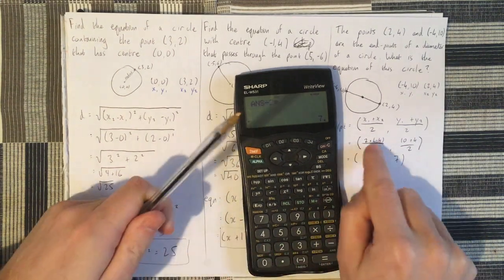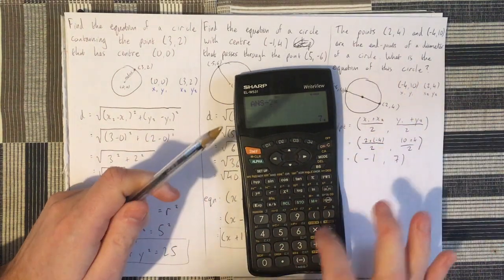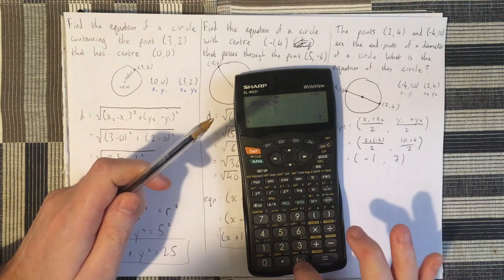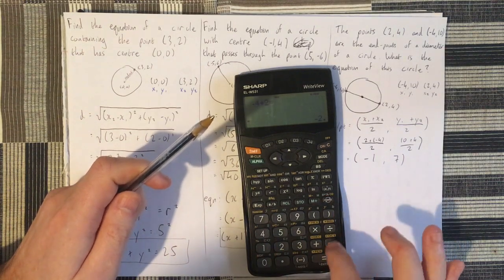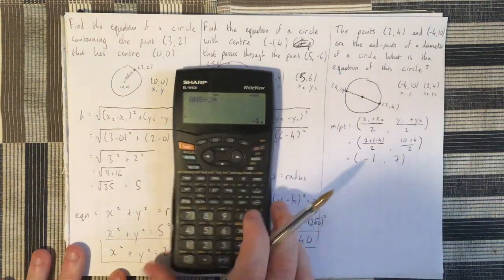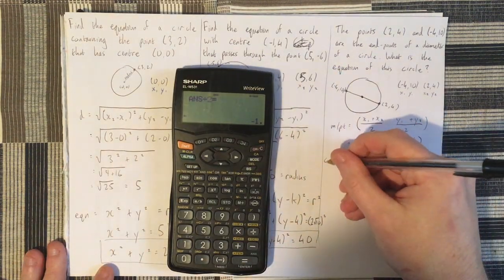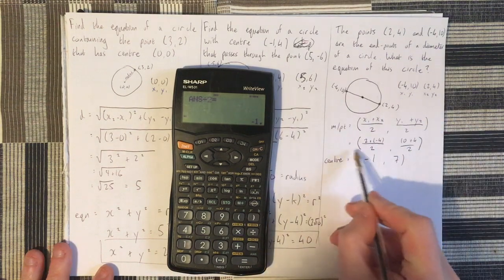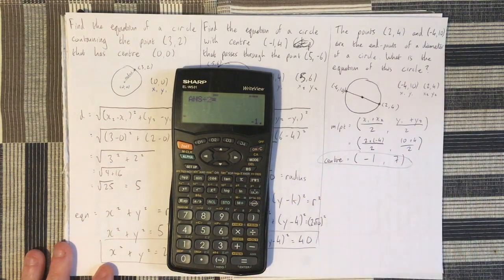All right, and just to say, if I had done that the correct way around, the x1 plus x2, minus 4 plus 2 is minus 2 divided by 2. There's the minus 1 again. It doesn't really matter if I get the order wrong that time. So center is minus 1, 7.